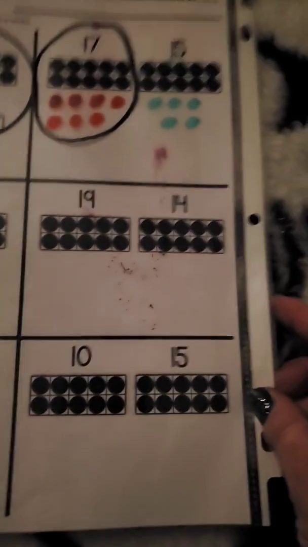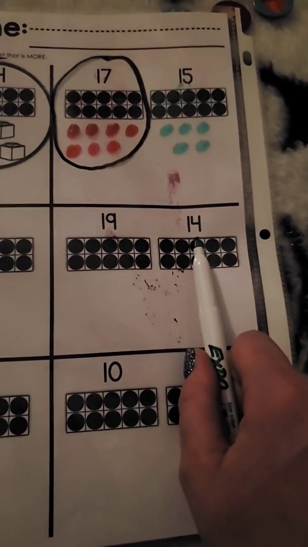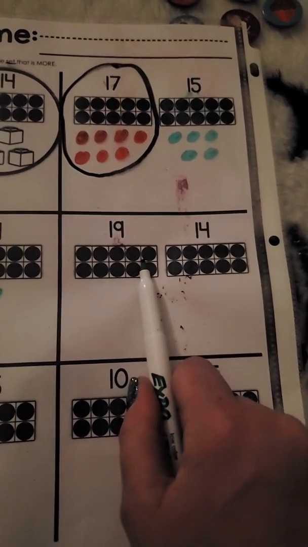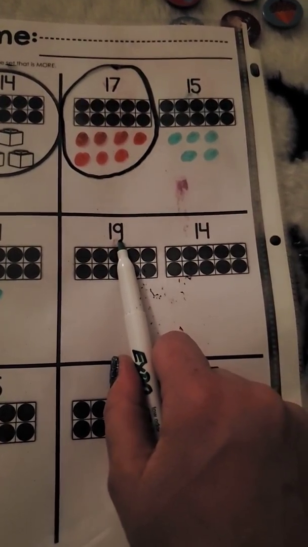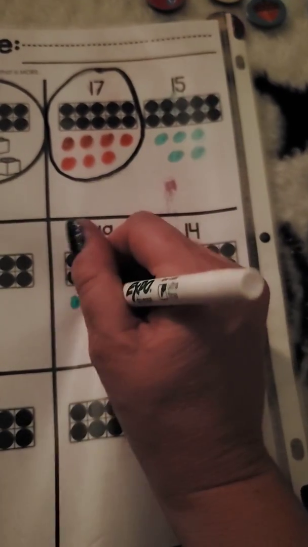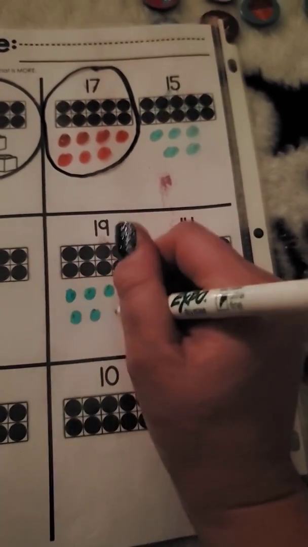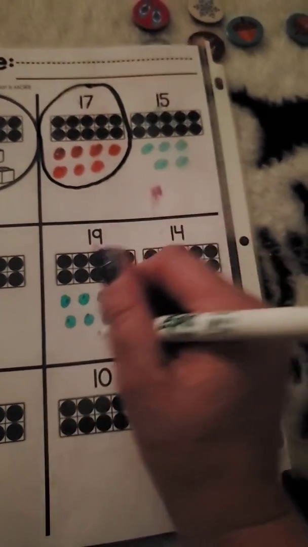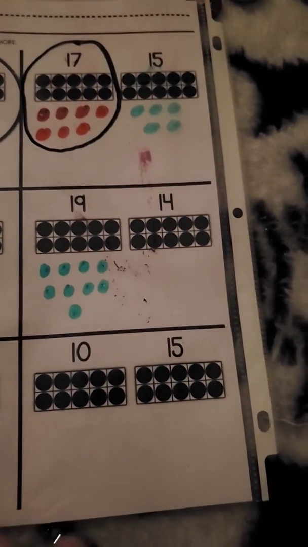All right, let's go to 19 and 14. There's 19 and here's 14. Okay, so now we have 110 and 110, like it says, but we need 9 extras. So let's go ahead and do 9 extras or 9 ones. 1, 2, 3, 4, 5, 6, 7, 8, 9. Oh my gosh, that's a lot, right? 19, that's a lot. That's almost 20.